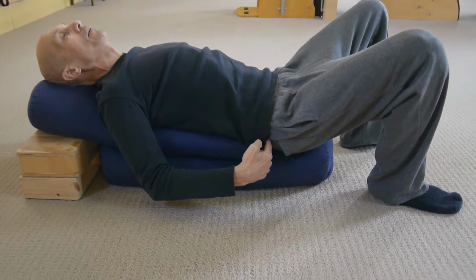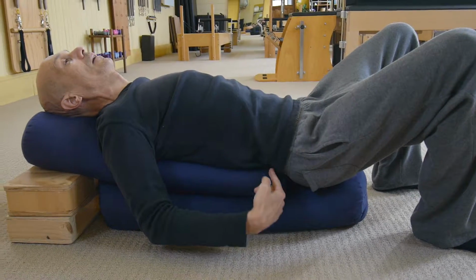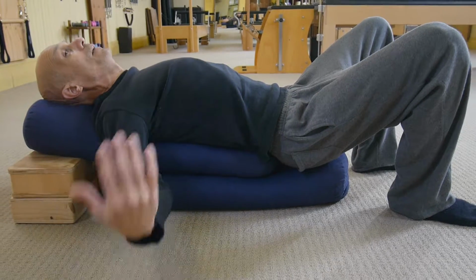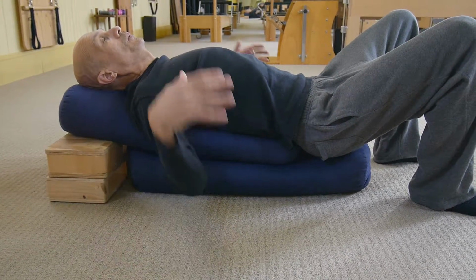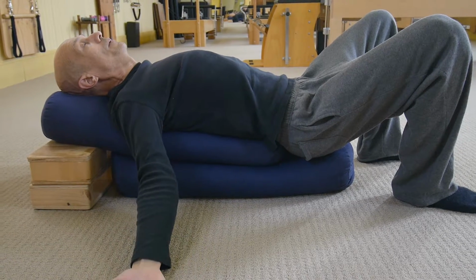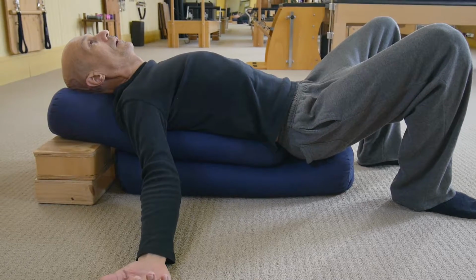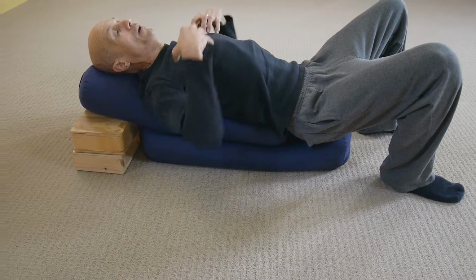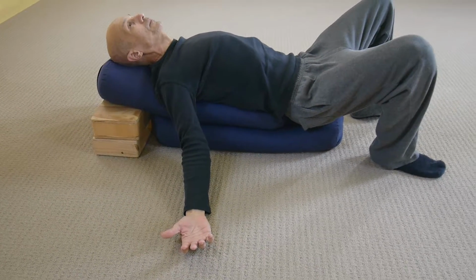If my tailbone is further down, I'm not going to get that low back support from the top bolster. Just being a little bit higher means that my arms have more freedom to open up a little bit more. My chest has that little bit extra space between myself and the floor to open up, because my arms can fall down a little bit lower.